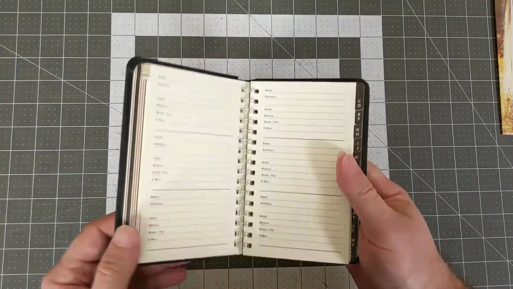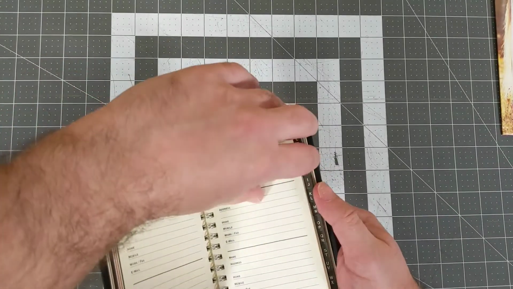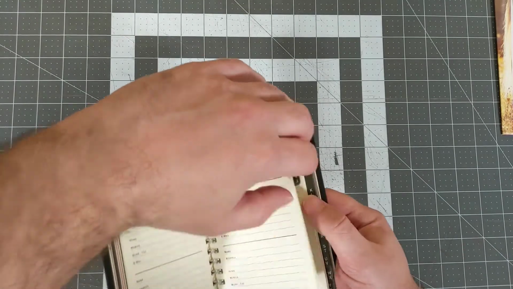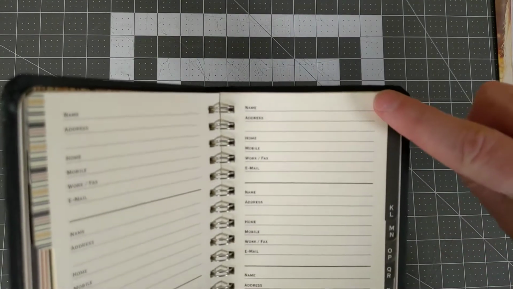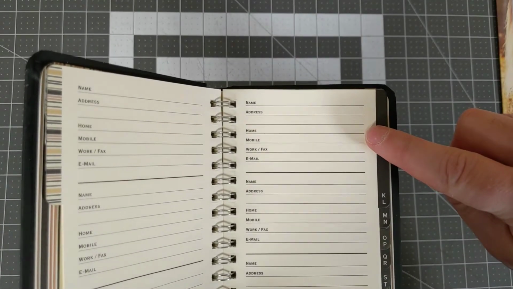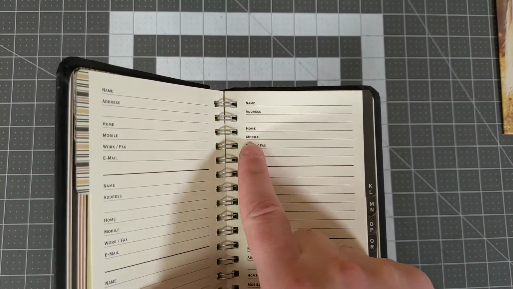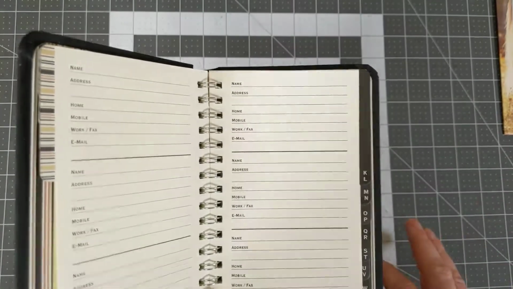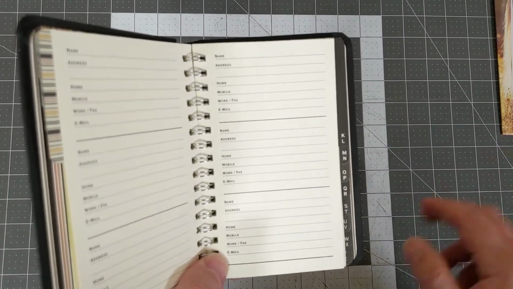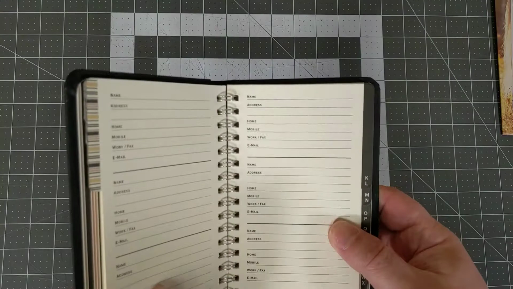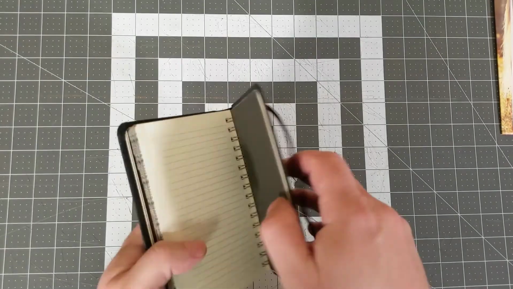So if we go ahead and look inside, what we have is tabs on the side here with letters, and then the idea is if you want to find someone, you go to the letter for their name, and then for each person we have space for name, address, phone number, and you can see this is modern because it's talking about mobile phone and email, which wouldn't necessarily have been in a traditional one of these, but this is still something that we could potentially use today. If you wanted to track your contacts using a paper book, you could do it. There's also some other stuff in here if you look closely.